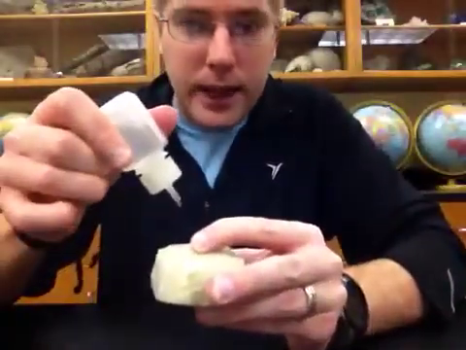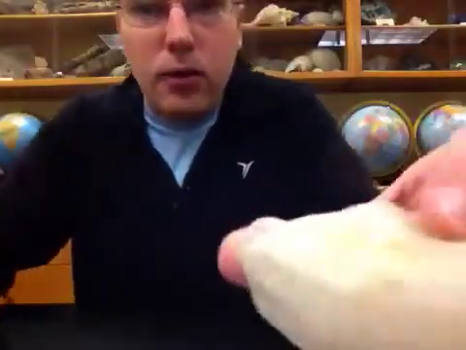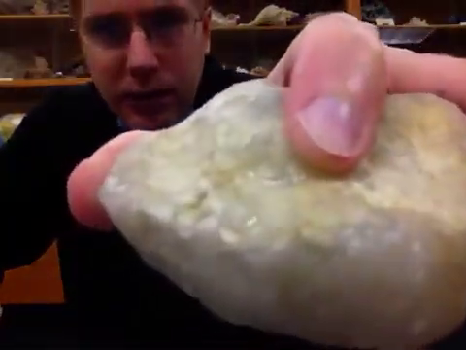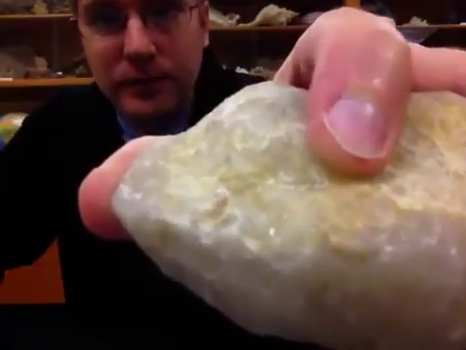We then put the acid where we have the powder, and it might be hard to see in the video, but we are getting effervescence or bubbling where we made that powder. So if the marble needs to be powdered in order to effervesce with hydrochloric acid, we are looking at a dolostone protolith rather than a limestone protolith.